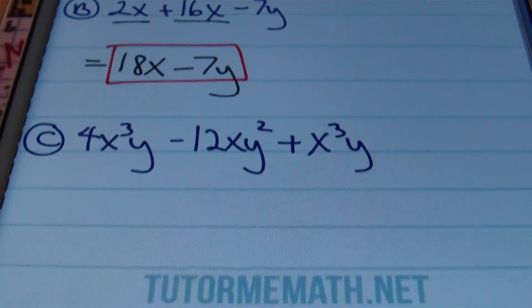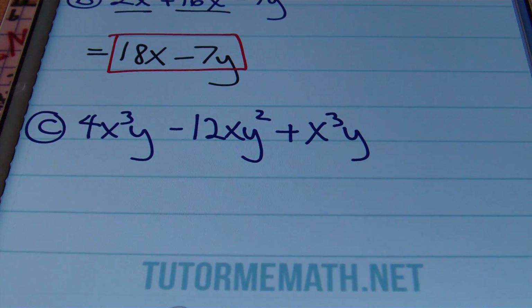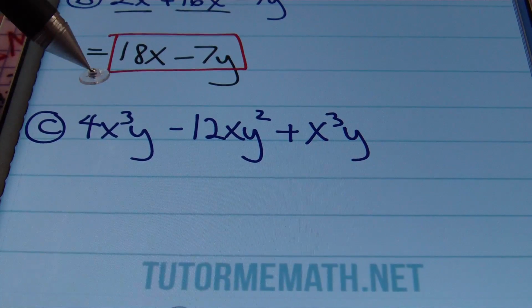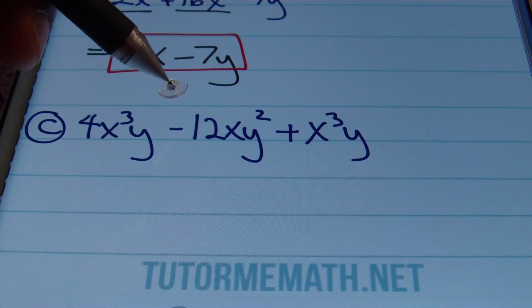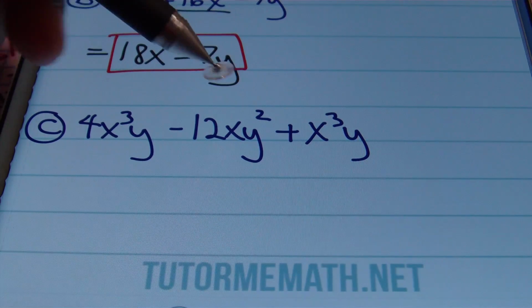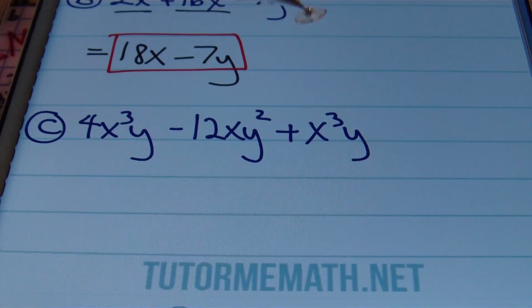Alright, moving on to problem C. In problem C, we have 4x cubed y minus 12xy squared plus x cubed y. What we're looking at, ladies and gentlemen, is a trinomial. That's right, we have three terms. The first term is 4x cubed y. The second term is negative 12xy squared. The third term is x cubed y.